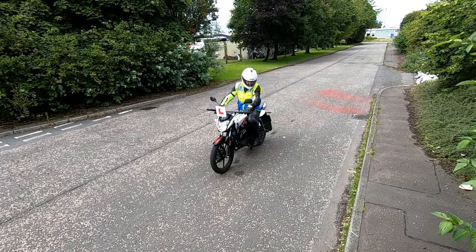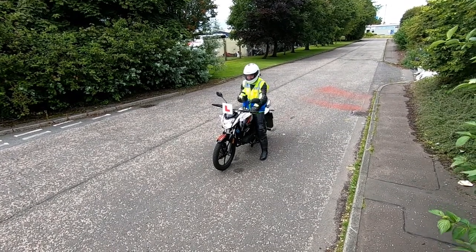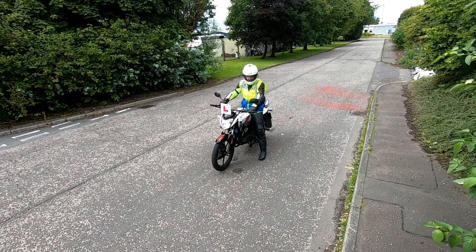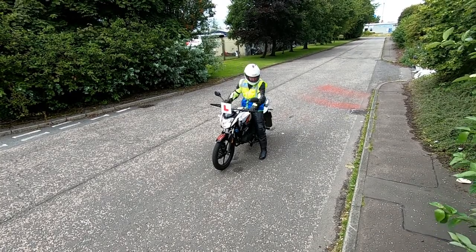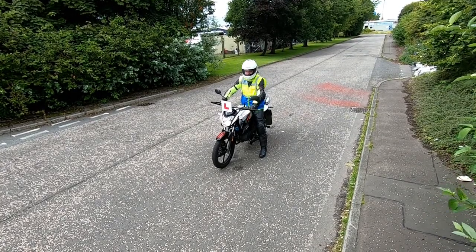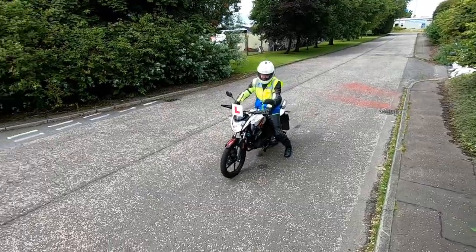Now that I've stopped, I check my mirrors to see if I need to give a left signal for pulling in. I'm going to check my right blind spot, my right mirror, look ahead, left mirror, check my left blind spot. Nobody needs a signal. I'm now just going to pull into the side.